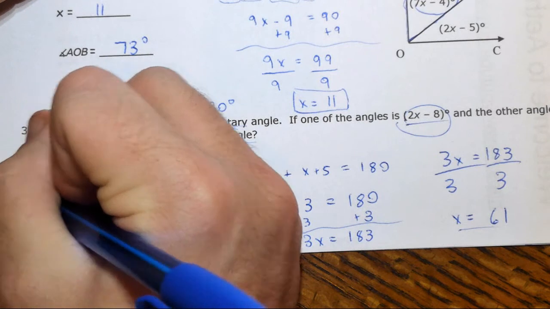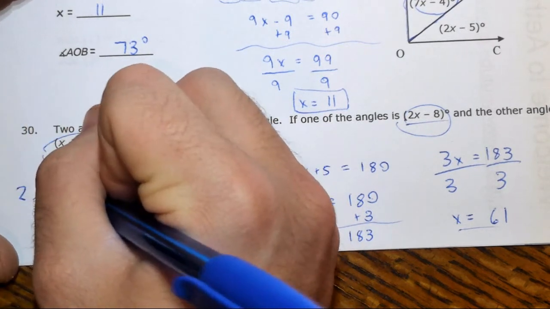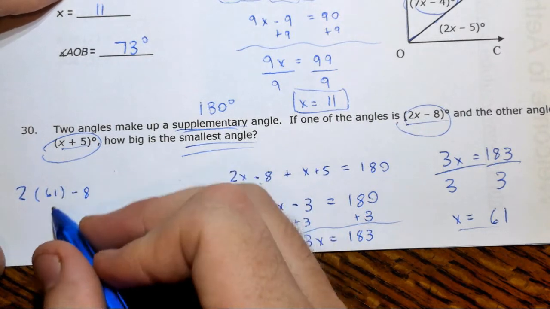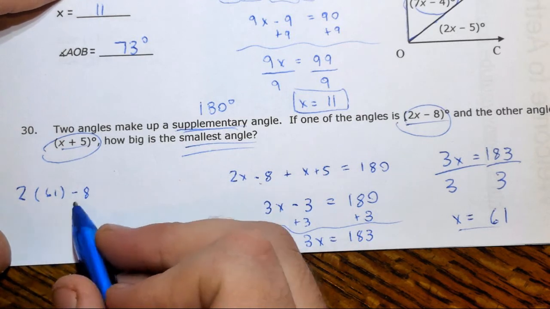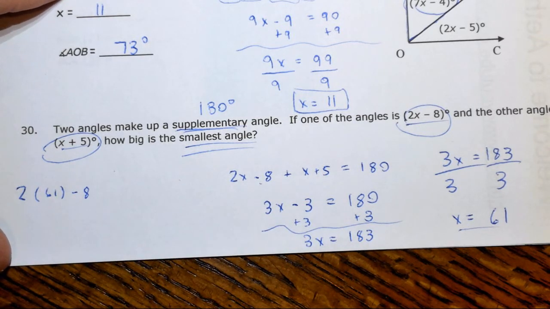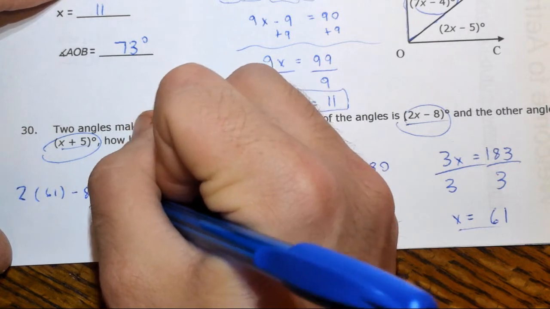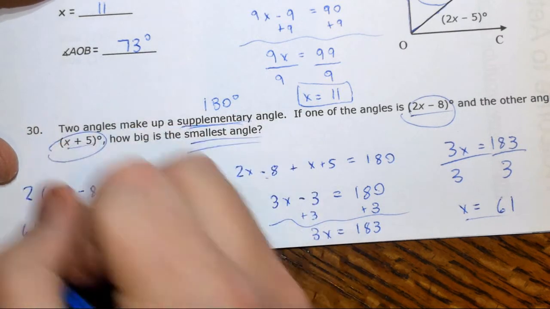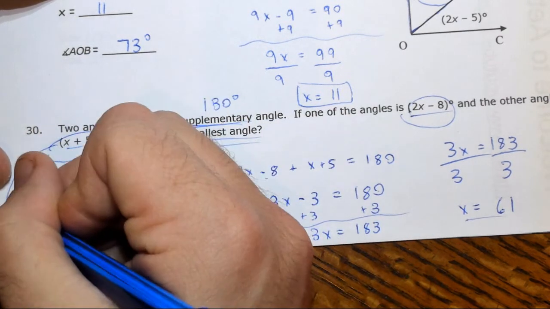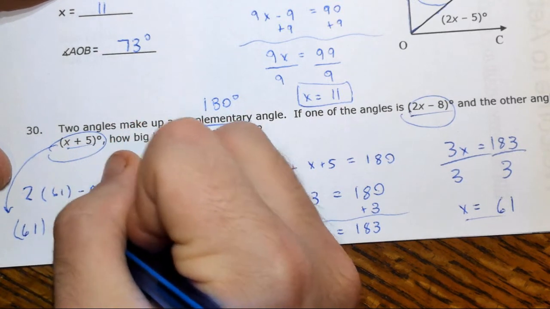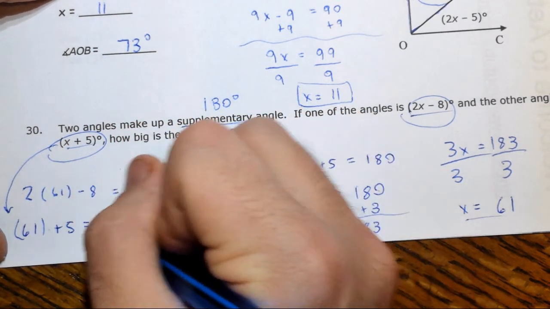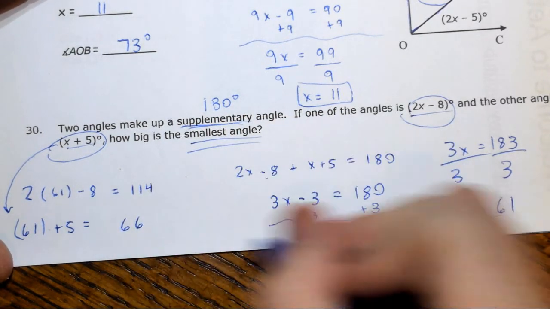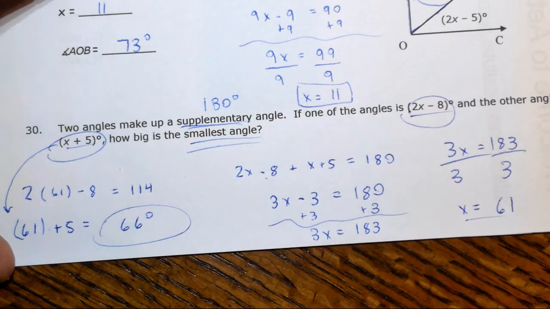So I have 2 parentheses 61 minus 8. 2 times 61 is 126, or 122, sorry. 122 minus 8 is going to be 114. Then I have 61 as the x value for the next one, plus 5. 61 plus 5 is 66. Which one is smaller? Ding, ding, ding, ding, ding. So the smallest angle is 66.